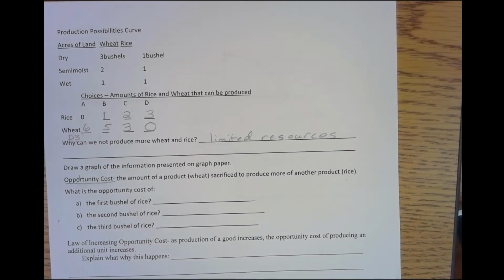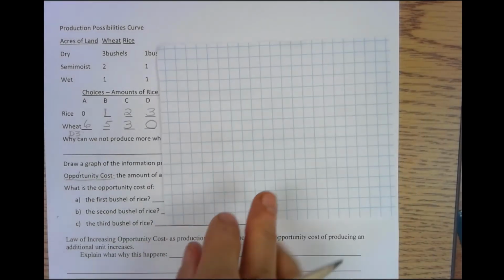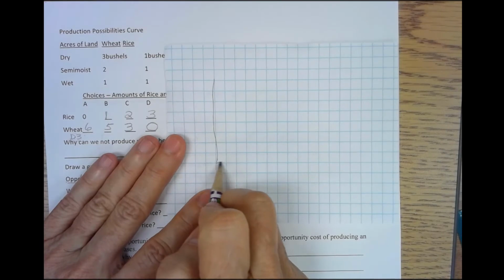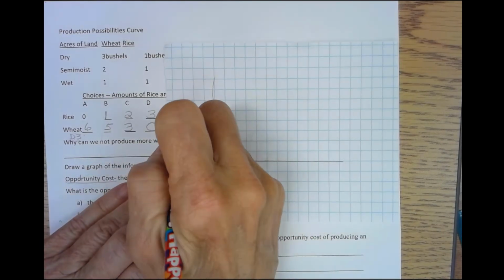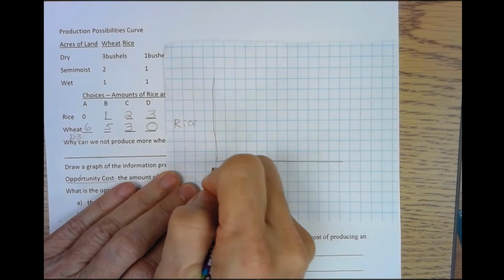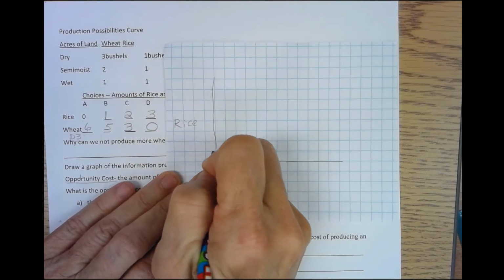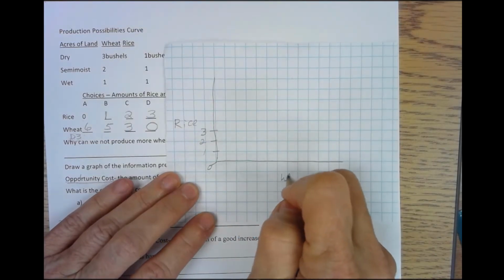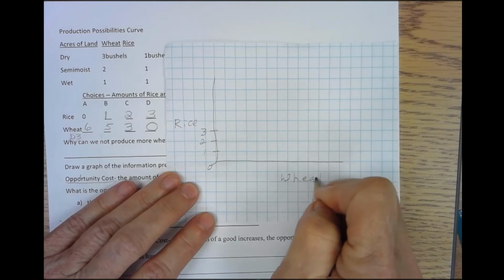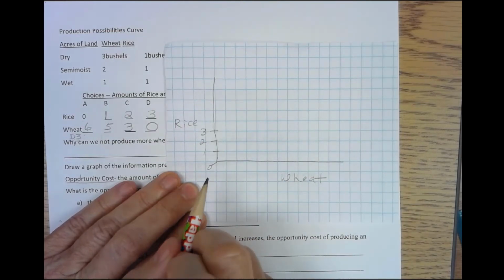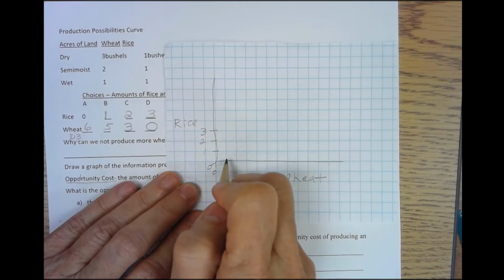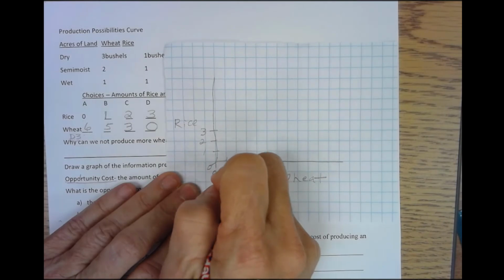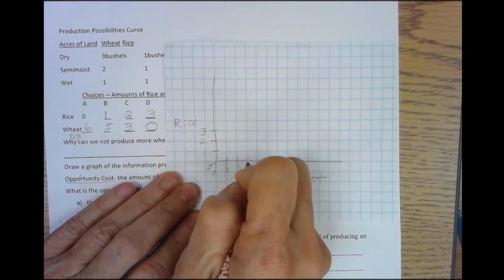Let's draw this on a graph. We always have to do our graphs here. So here's our vertical axis, and here's our horizontal axis. Let's put rice on our vertical axis, and we're going to put 0, 1, 2, and 3. And let's put wheat over here on our horizontal axis, and don't do what I'm about to do. So this is 0, and we're just going to, for now, copy what we have here, 3, 5, and 6.